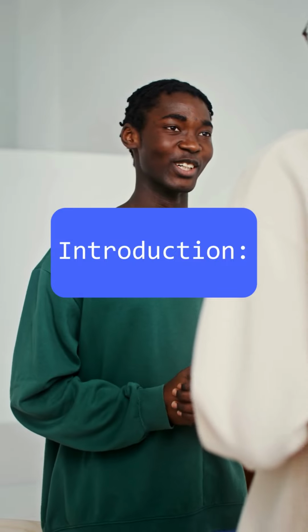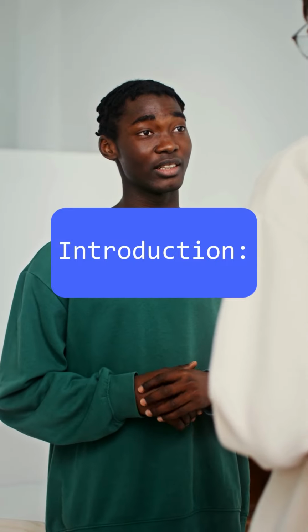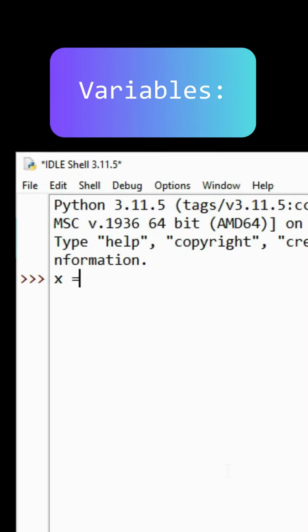Introduction: Python is a powerful and easy to learn programming language. Let's start with some basics. Variables. Variables are used to store data. For example, x = 5 or name = "Alice".